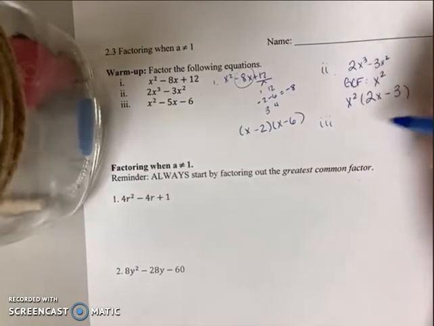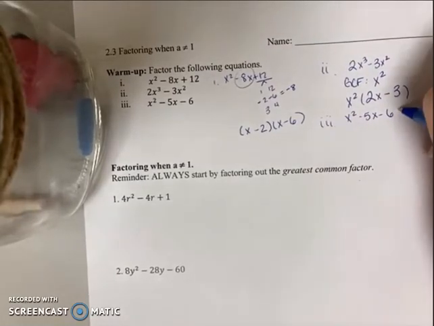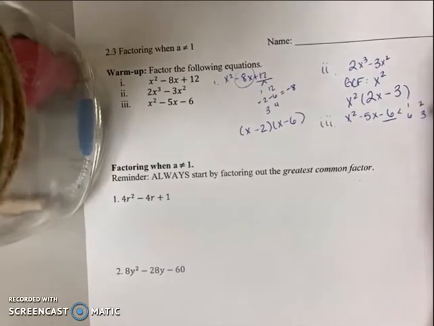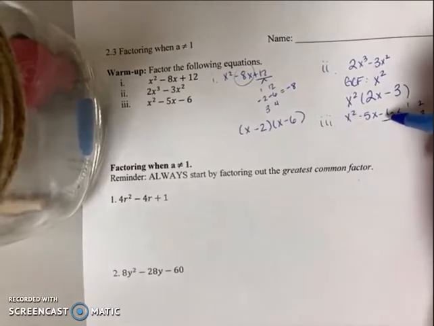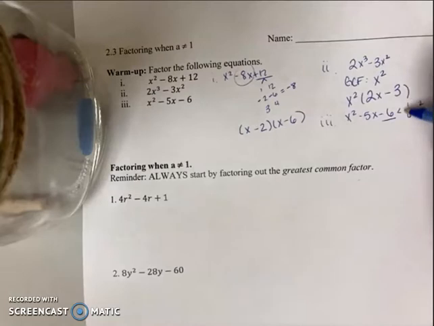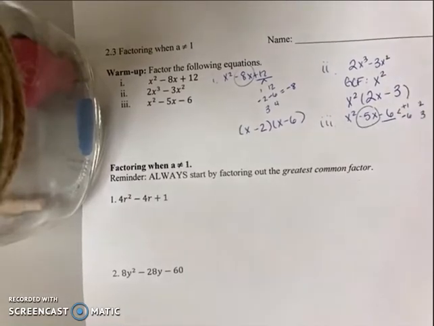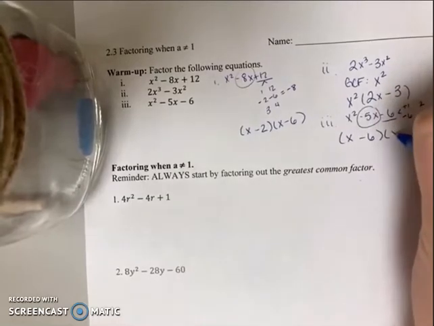Part 3, we have x squared minus 5x minus 6. The factors of 6 are 1 and 6, 2 and 3. Now, both of these, the 1 and 6 and the 2 and the 3, can get me to a 5. But seeing that it should be negative, meaning that I have a difference of signs, one being positive, one negative, that tells me I'm going to use the 1 and the 6. If this were a positive, meaning same signs, I'd use the 2 and the 3. So if I want a negative 5x, I need a negative 6 and a positive 1, making it x minus 6 times x plus 1.